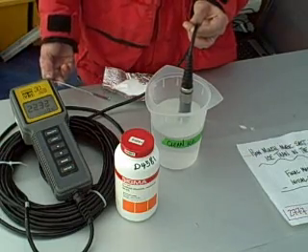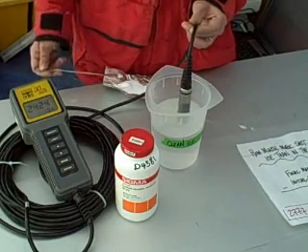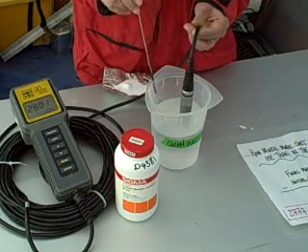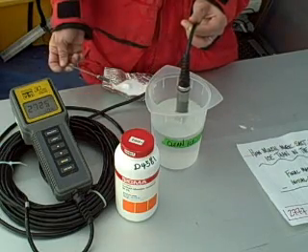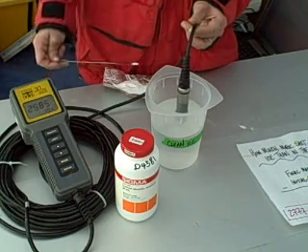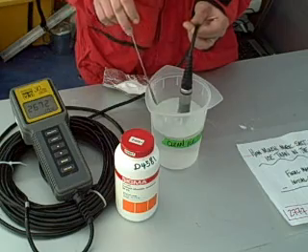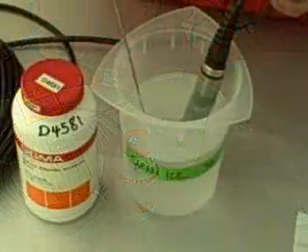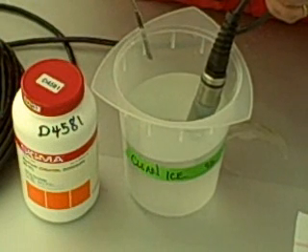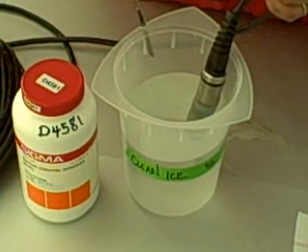So that's probably going to be maybe a little bit more because we just dropped a bit. Dropped again, so a little more. Alright, and with this last stir, we should be just about there with our readings.